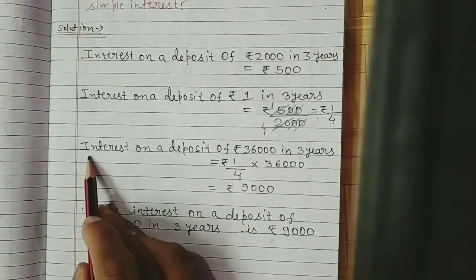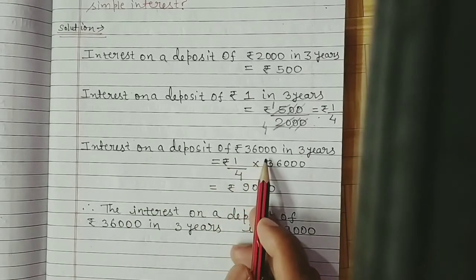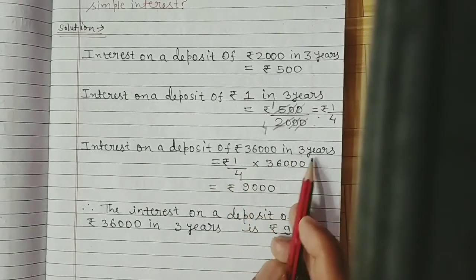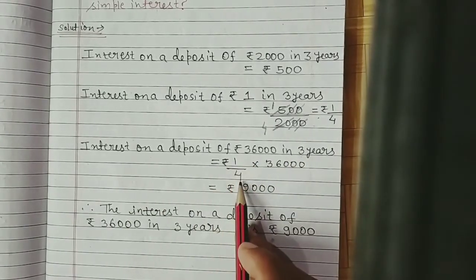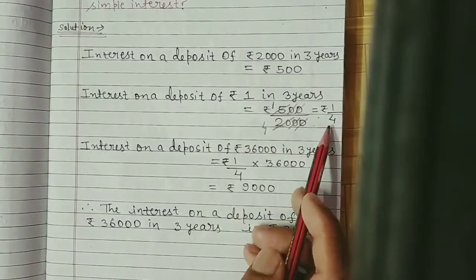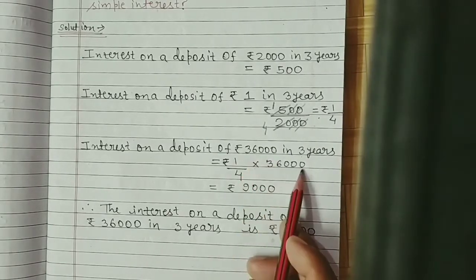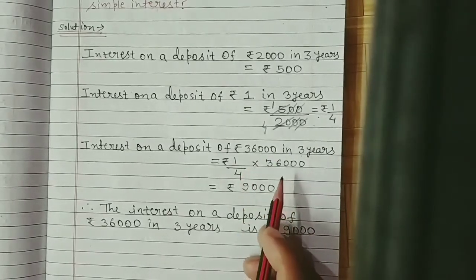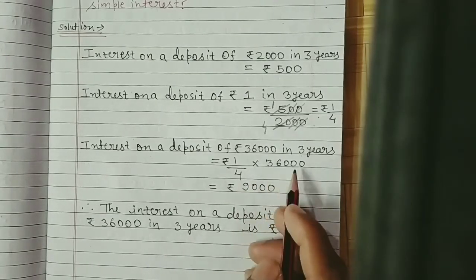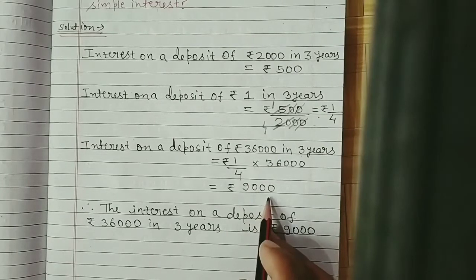Now I have written here interest on a deposit of rupees 36,000 in 3 years equal to rupees 1 by 4, the value of one quantity, into 36,000. And when 4 will divide this 36,000, then the result will be rupees 9,000.